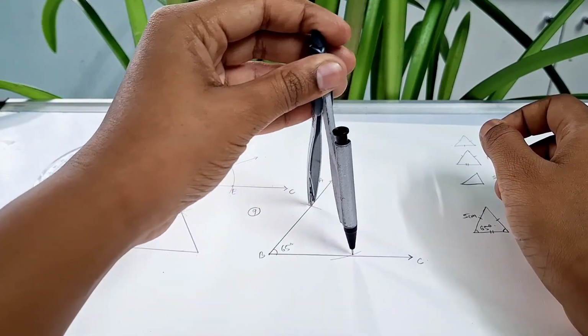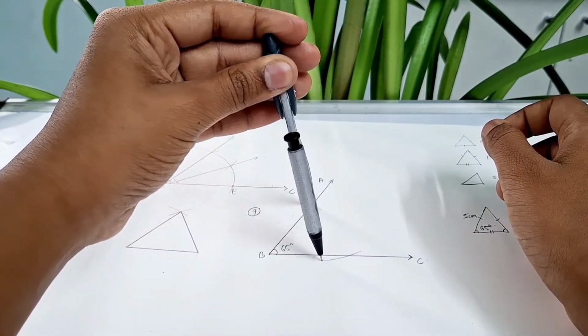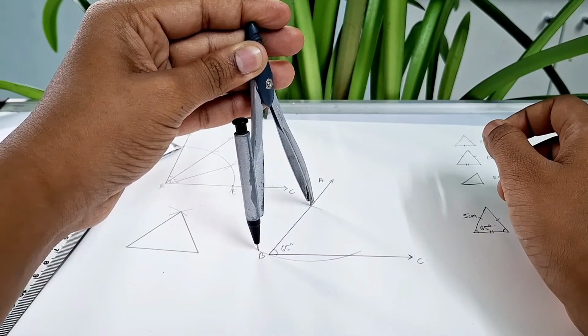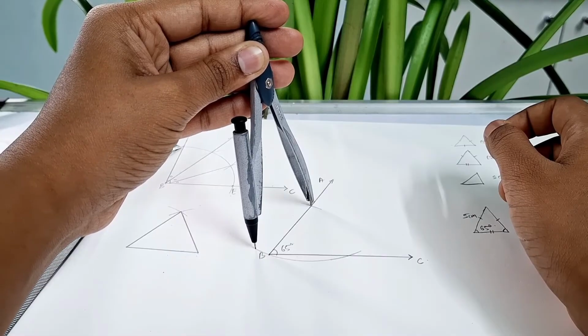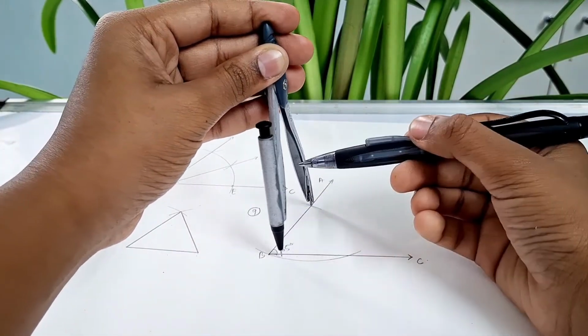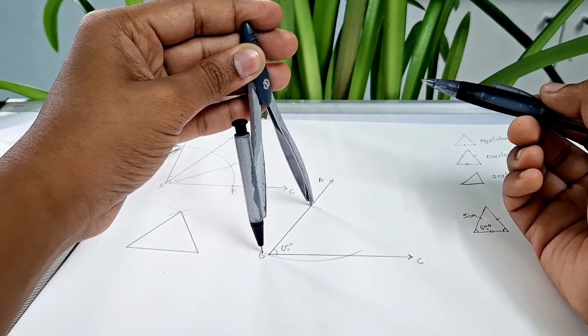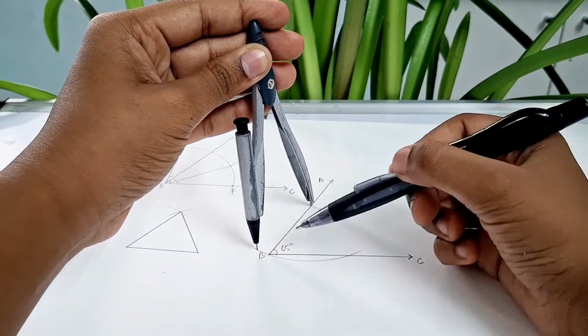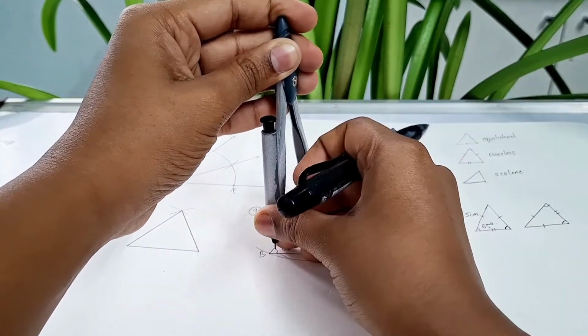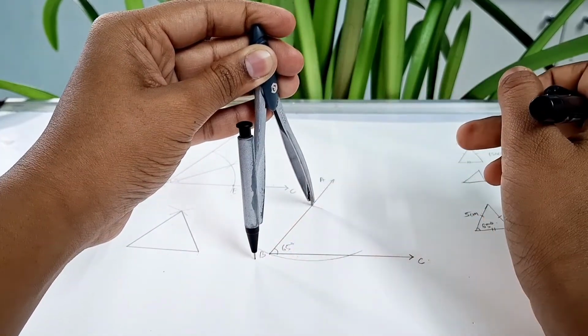You can also extend this arc to point B to confirm that your construction is going in the right direction. If this arc is passing through this point B, then your construction is right. If your arc is coming inside the point B this way or too far from point B this way, then something is wrong.